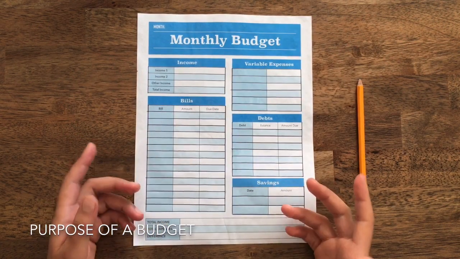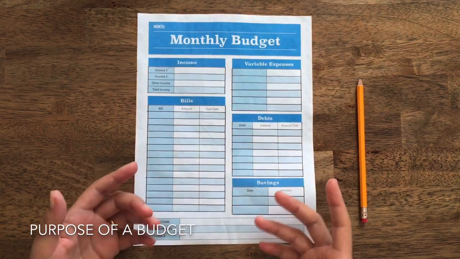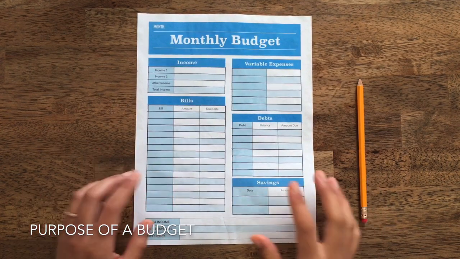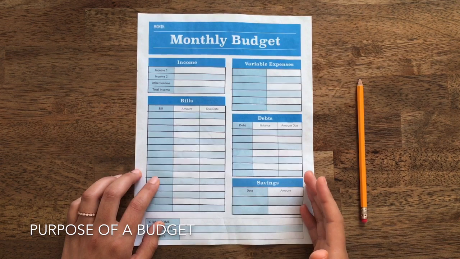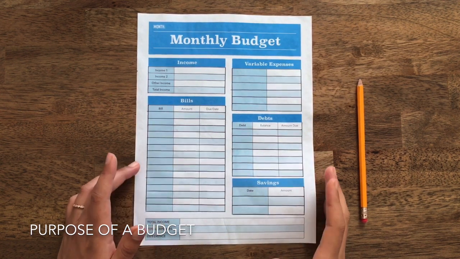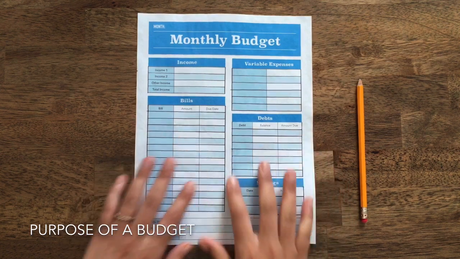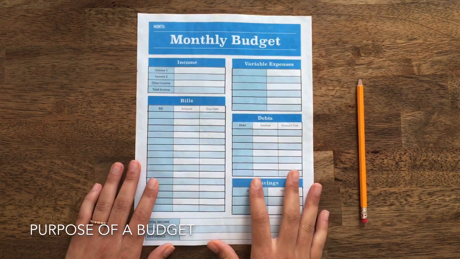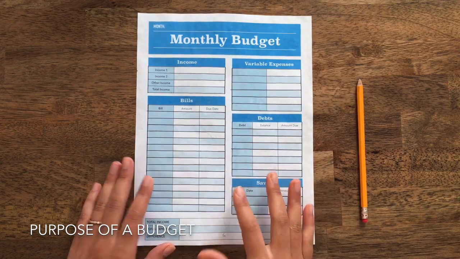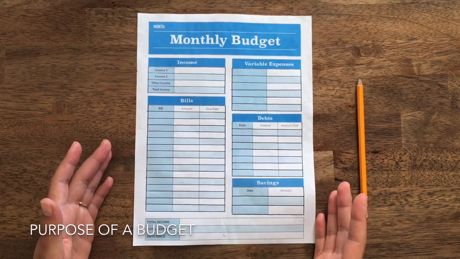So the purpose of creating a budget is to have a plan for your money. This is going to tell your money where to go instead of wondering where it went. In the US right now, 78% of workers live paycheck to paycheck, and that's a really high number, and that's mostly due to debt. So creating a budget is going to ensure that you always have money for the things that you need. It's going to help you get out of debt, and it's going to help you stay out of debt.